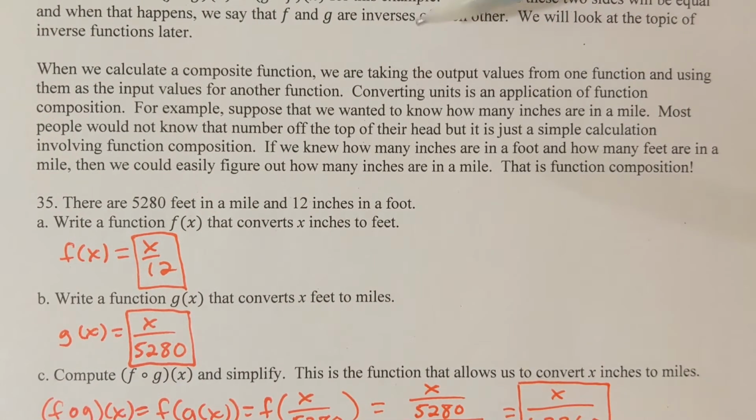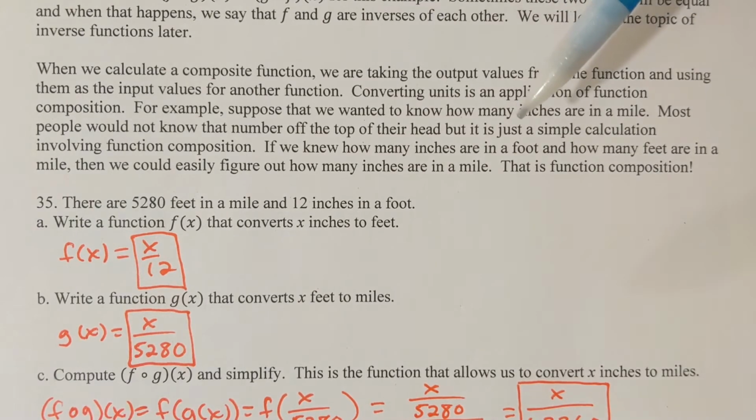When we calculate a composite function, we are taking the output values from one function and using them as the input values for another function. There are lots and lots of applications of the composite function. Converting units is the best application, in my opinion, of function composition.